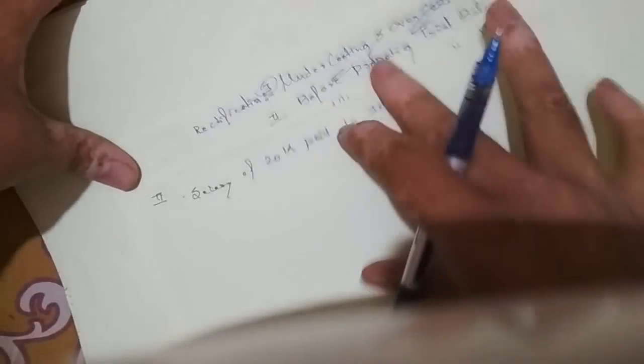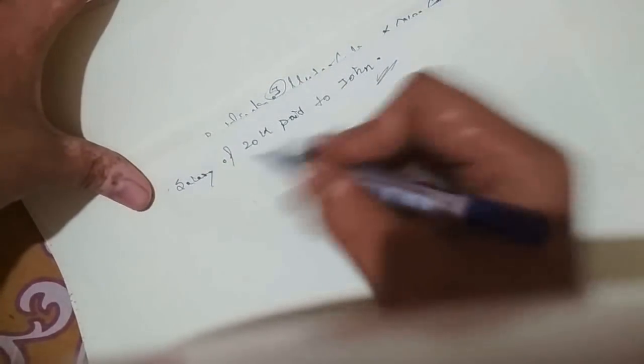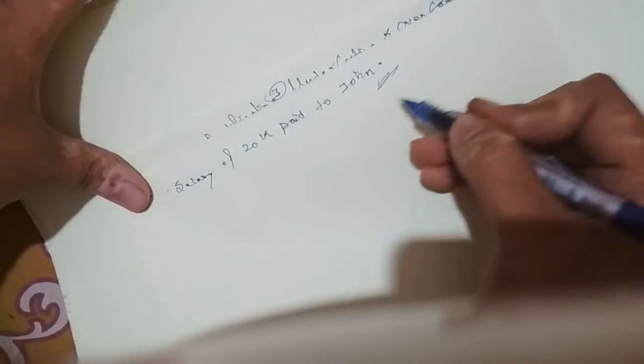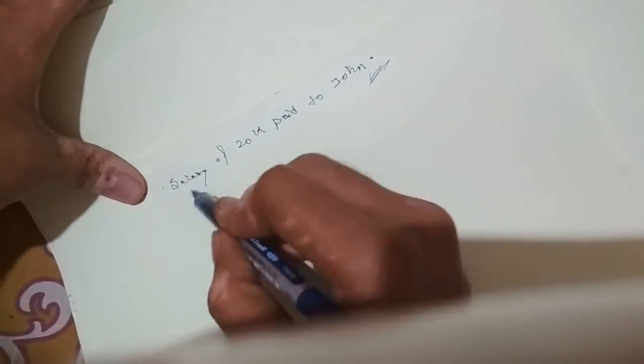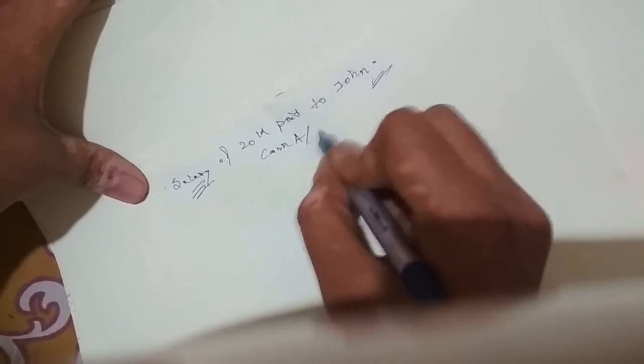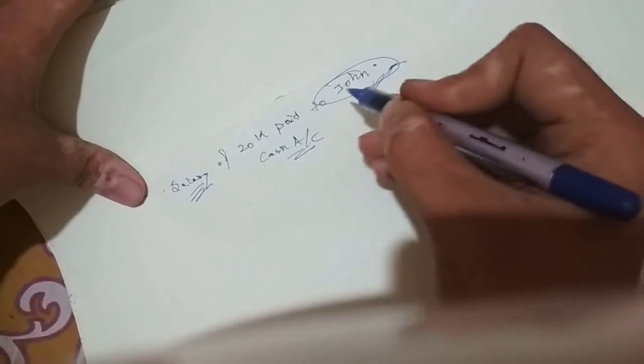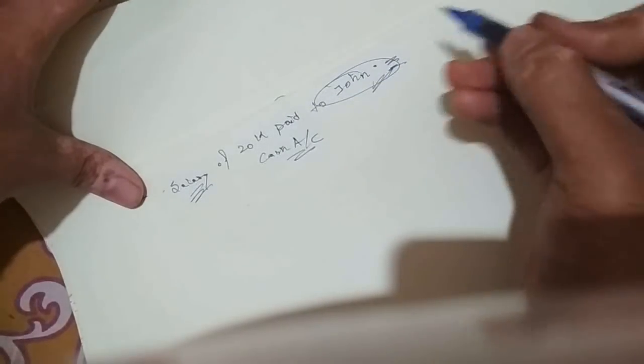So the salary of 20,000 to John. What does it mean? I told you to write the journal entry of this statement. So what all accounts are involved? First, see that one is the salary account and another one is the cash account. Why is the John account not involved? Because I told you that John is a personal account.